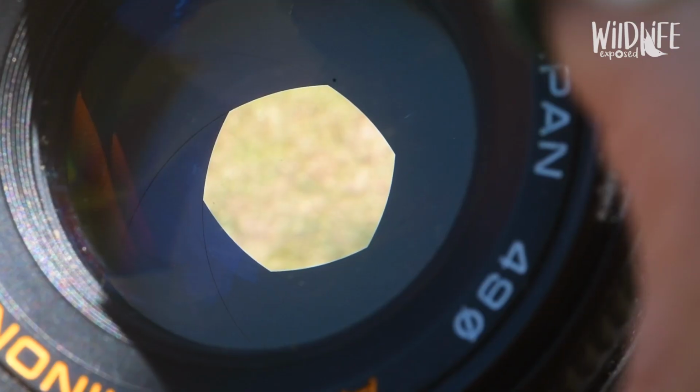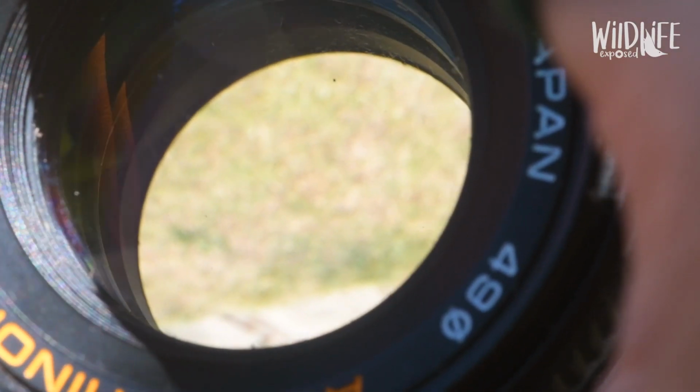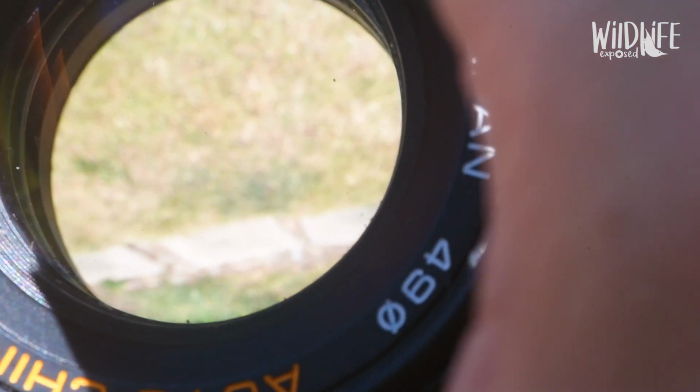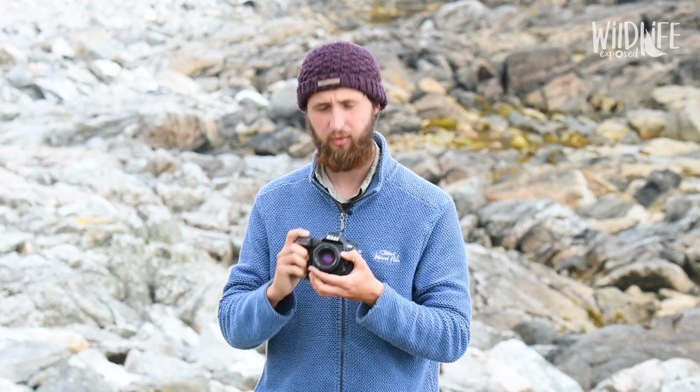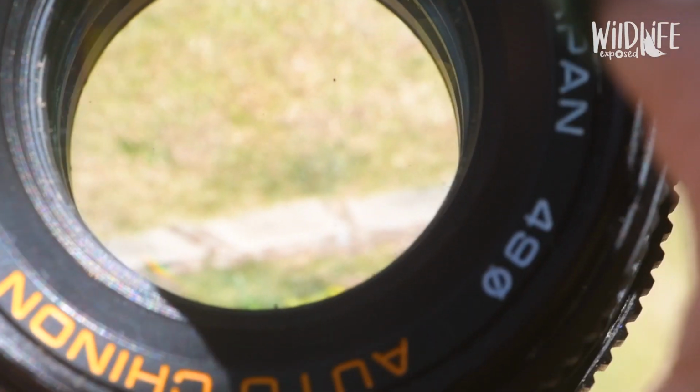Camera controls can be a little bit confusing with numbers tossed around all over the place, but I'm going to go through the 3 things that you need to know. And the first one is aperture. So the aperture is an iris, and that's located in the lens. Now you can control this through your camera to expand and contract.